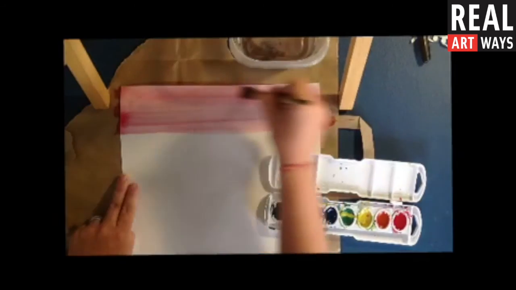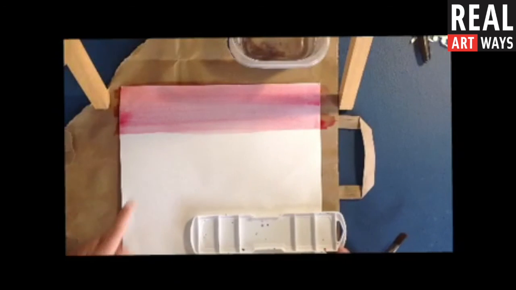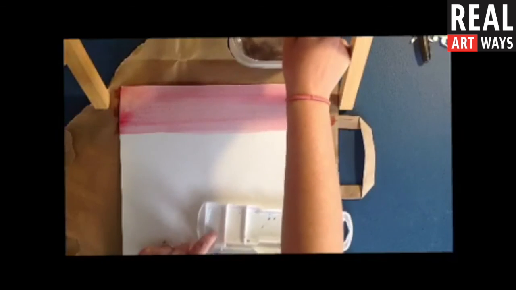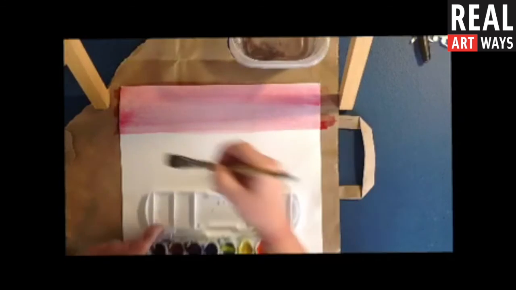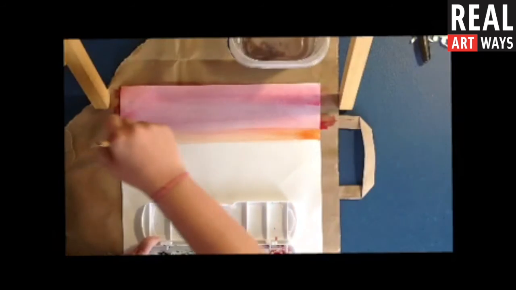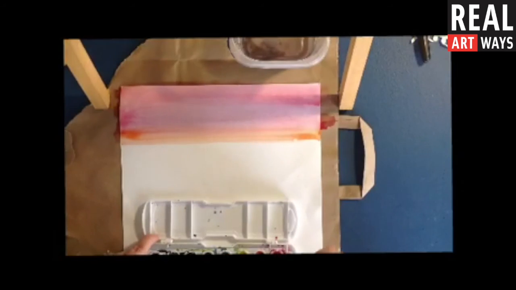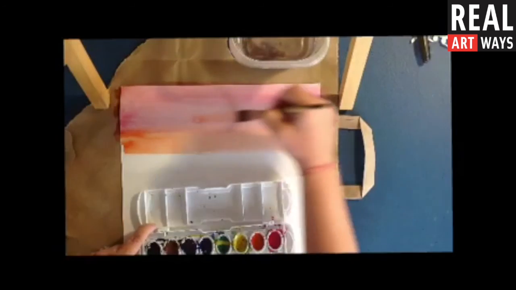You can do a couple strokes of red, and I'm going to work down my paper. I think next I'm going to do orange. So I can get my orange. And I'm just going to do a few stripes of orange. If you want, you can experiment with mixing a little orange into your red and seeing what that looks like.